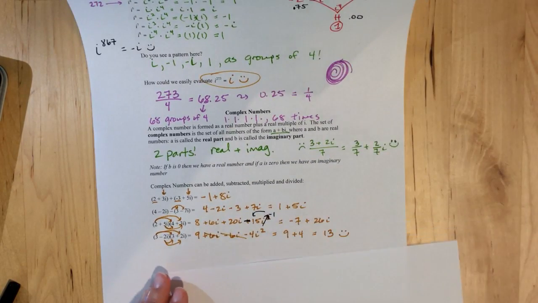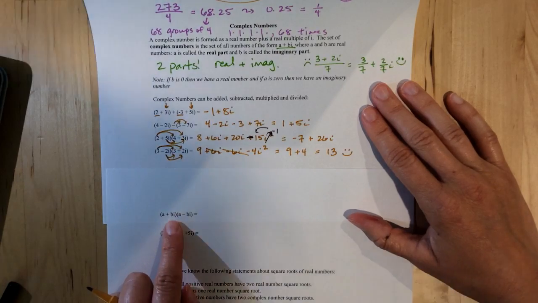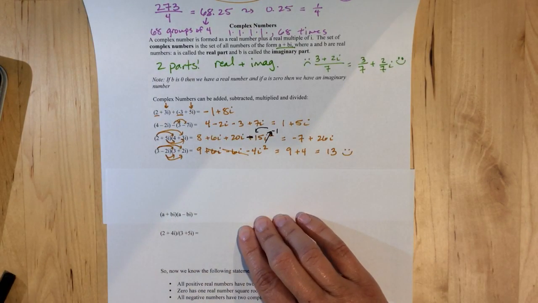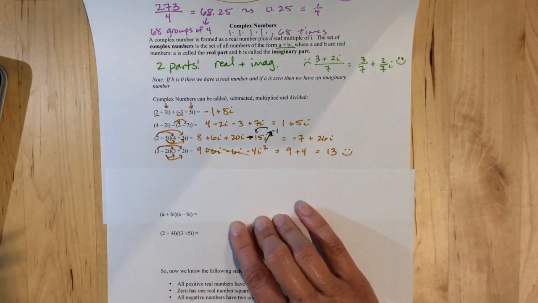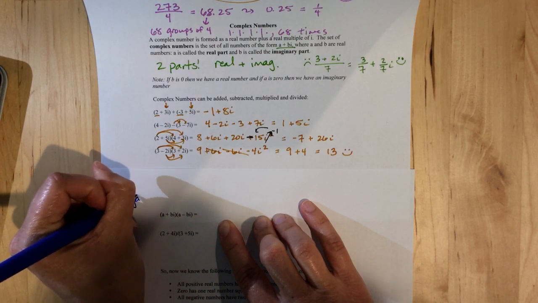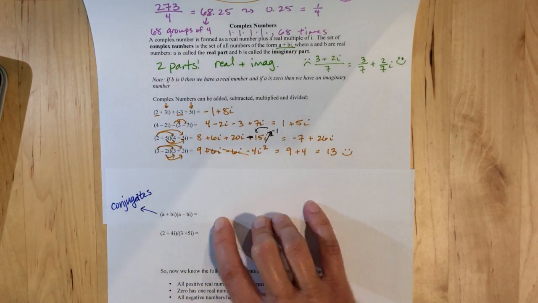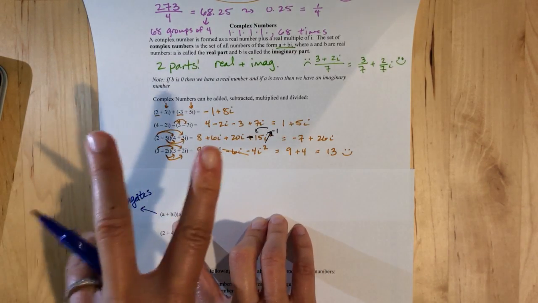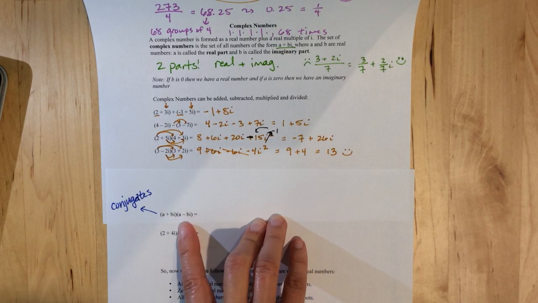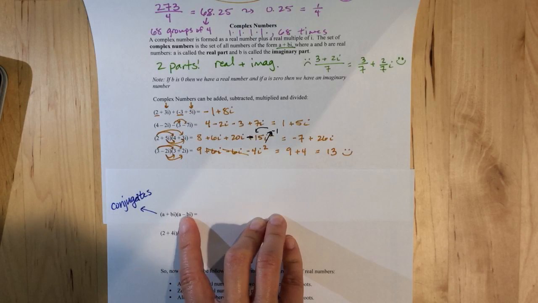So now, top of the next page is actually the generic version of what we just talked about. It's a specific pattern, and these two things are called conjugates. Conjugates are when you have a binomial, almost a carbon copy, except your operations are opposite.